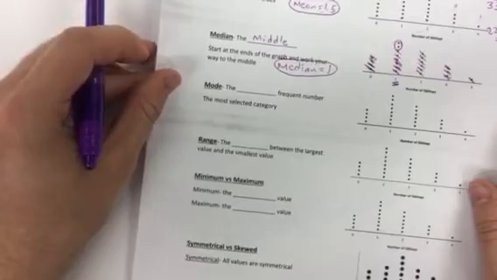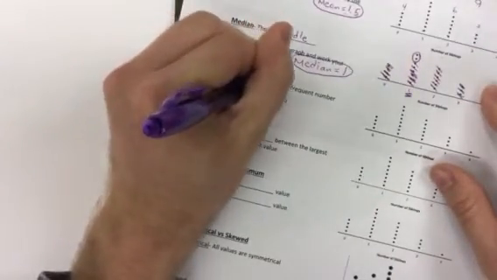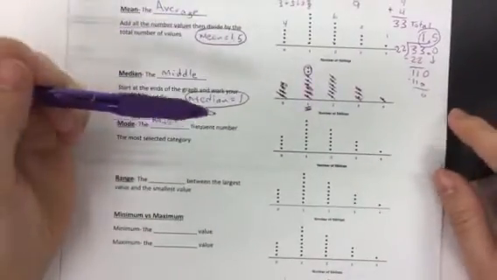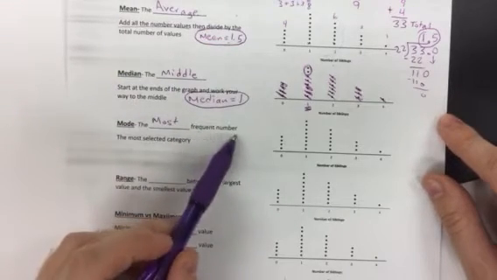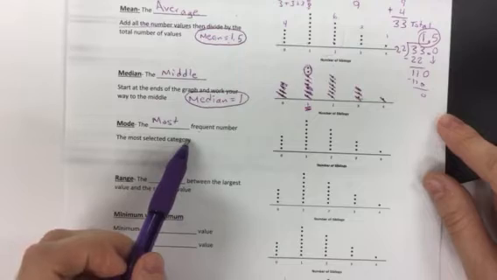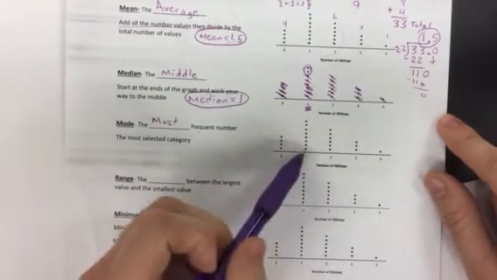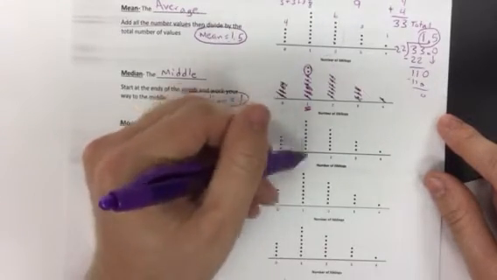All right. The mode. Mode is most. If you say that about 4 or 5 times, it's going to start clicking. Mode is most. And so all you have to do here is you're just looking at the most frequent number. What is the most selected category? Which one has the most dots? If I'm going to put that in layman terms, who's got the most dots?